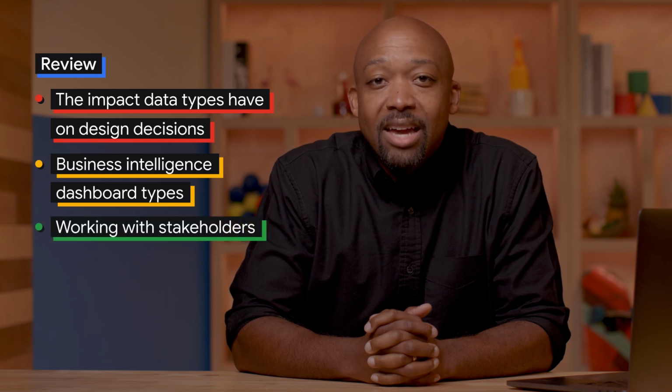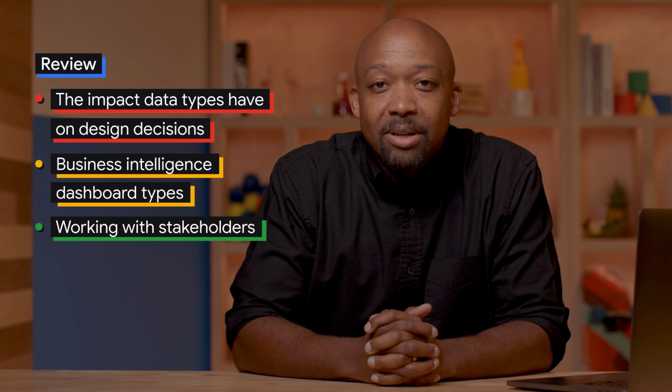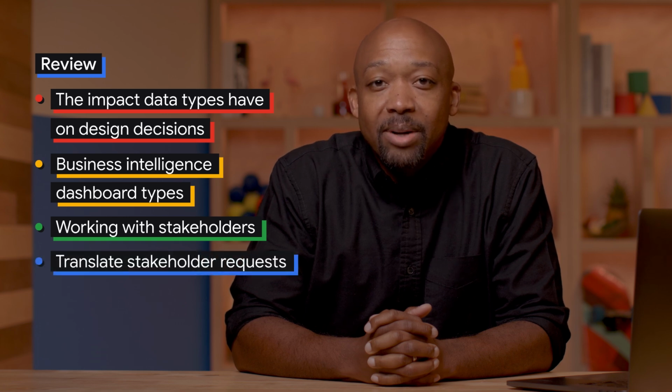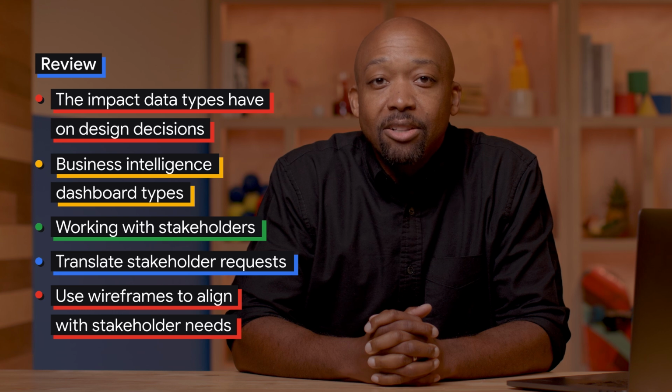After that, you gained some key insights into working with stakeholders. You discovered how to ask questions that get to the heart of what's really important by uncovering stakeholder needs. You also identified different ways to use design to translate stakeholder requests into a solid design plan. Finally, you learned how to use wireframes to align with stakeholder needs, simplify the feedback process, and improve the accessibility of your designs. Wonderful job on your progress so far. I can't wait for you to keep up the momentum in the next section of the course.